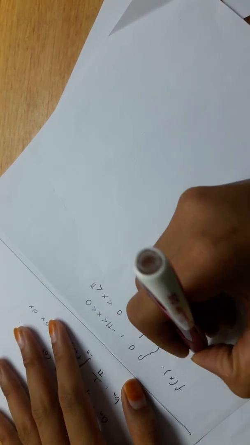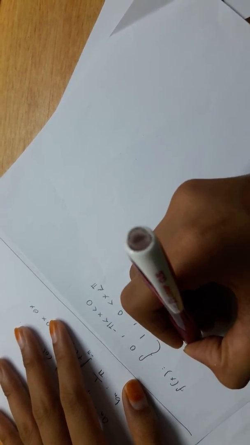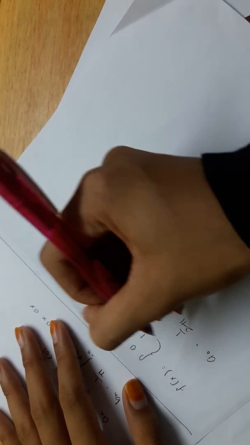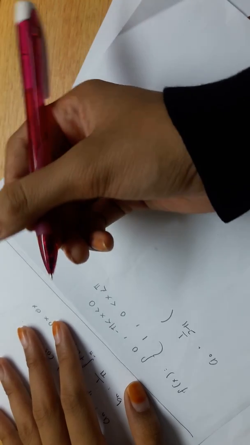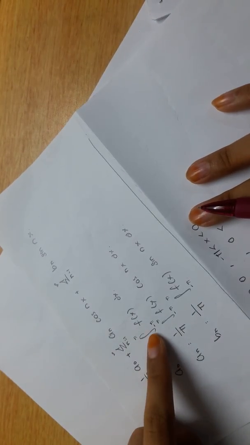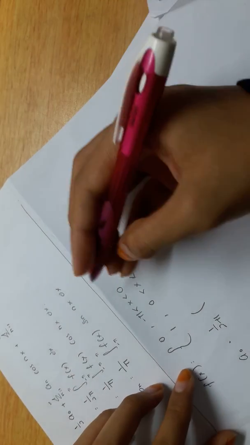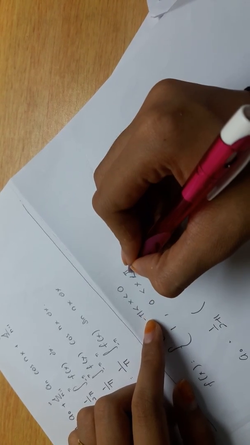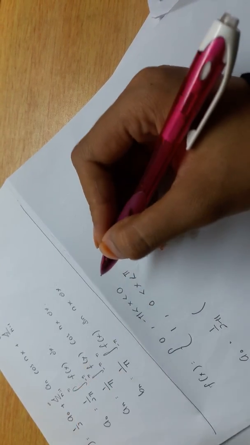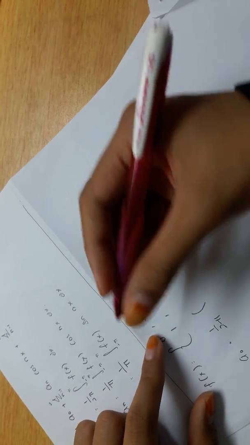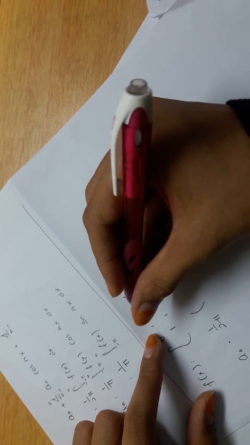To find the Fourier coefficient a_0, we use 1 over 2 pi times the integral of f(x) dx. Since it is from negative pi to pi and it has two limits, negative pi to 0 and 0 to pi, we need to separate it.